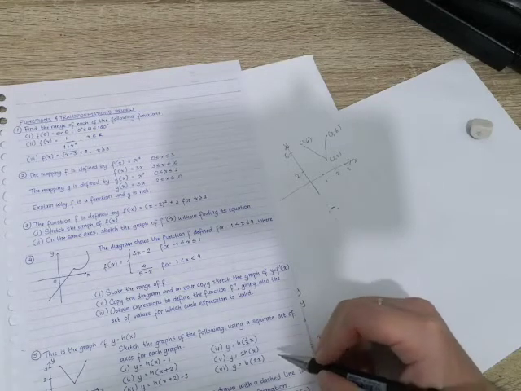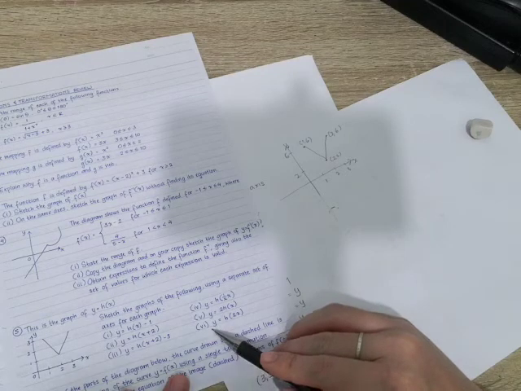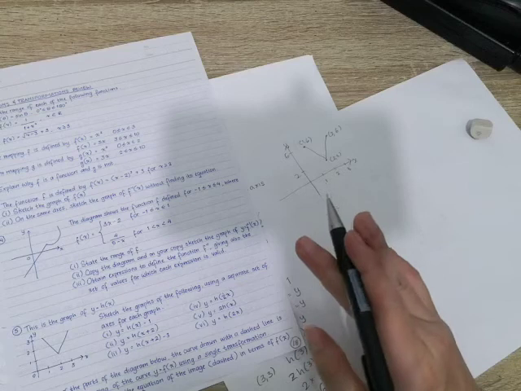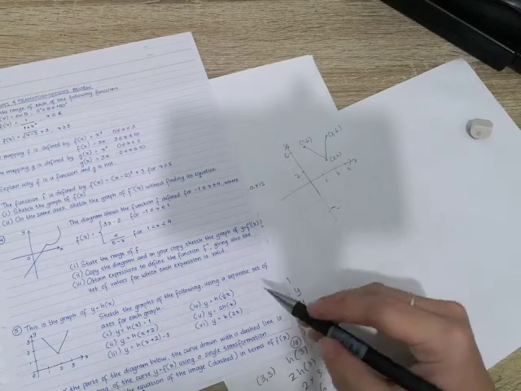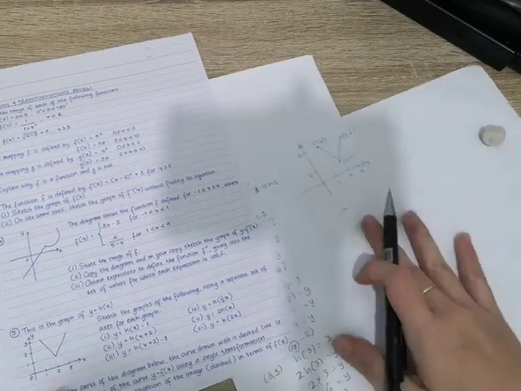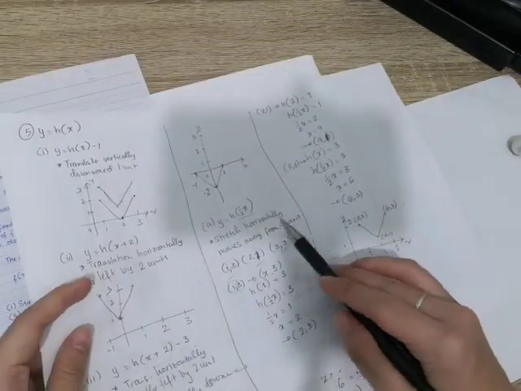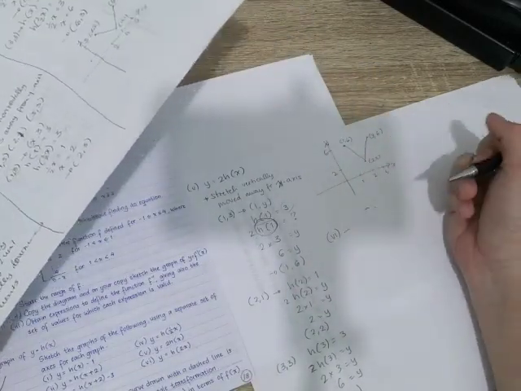I think you can try to do number 6 by yourself, okay? It's f(ax), so this is a stretch. Wait, ax, a bigger than 1. Yes, this is a stretch horizontally, the same as the previous one. Stretch horizontally. So for number 6, do find it by yourself, right?